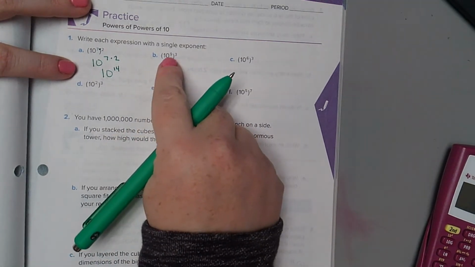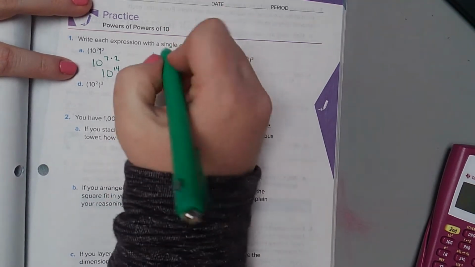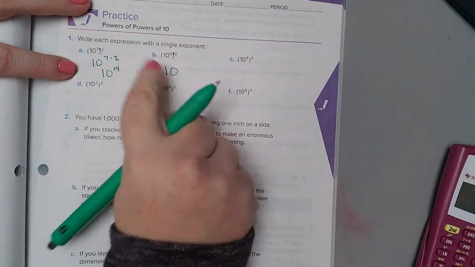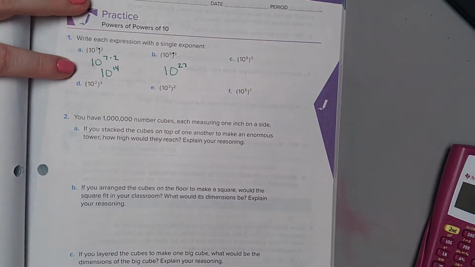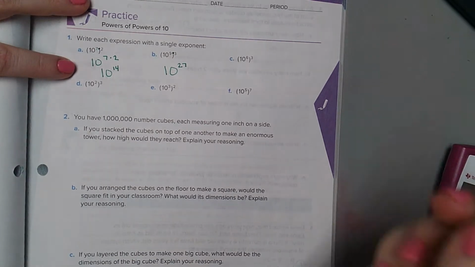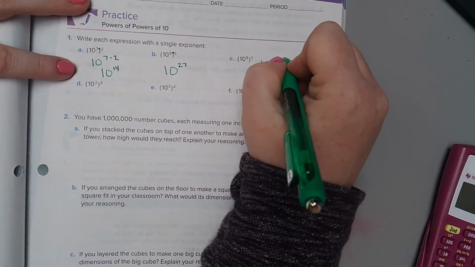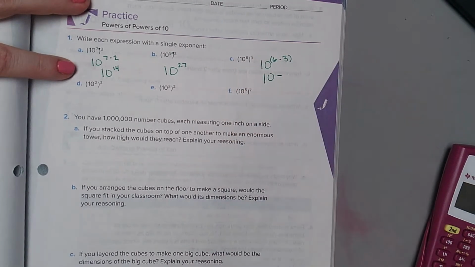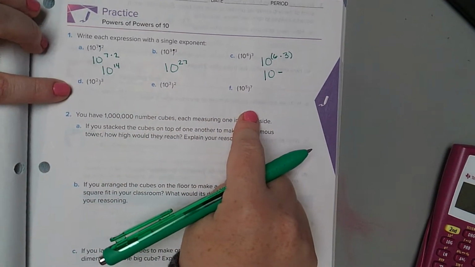Next, we have 10 raised to the power of 9, raised to the power of 3. So we have 10 and then 9 times 3, so 10 to the 27th power. See? 10 to the power of 6 times 3 gives you 10 to some power. Try D, E, and F all on your own.